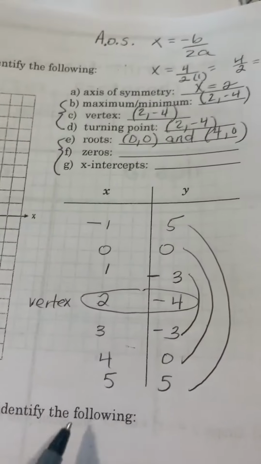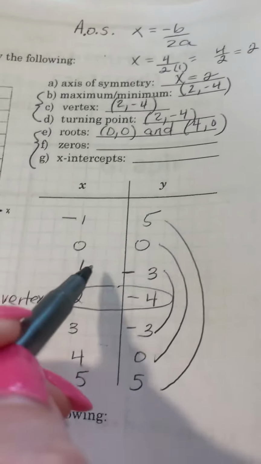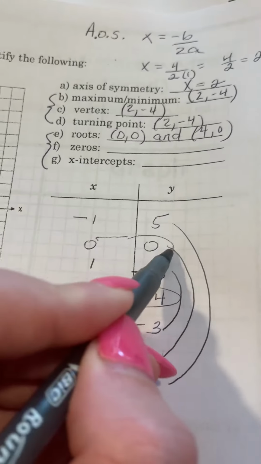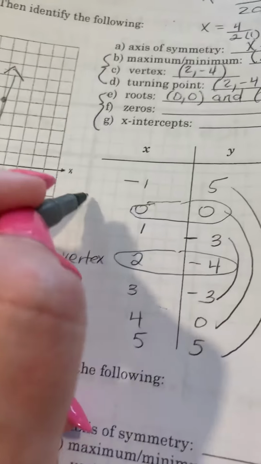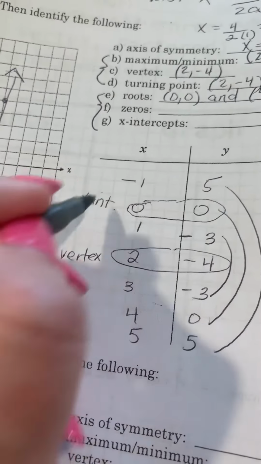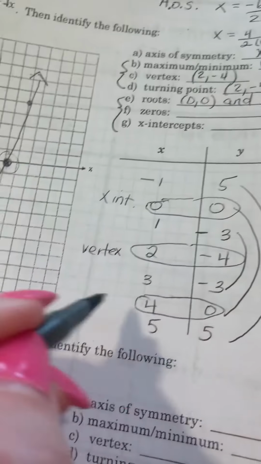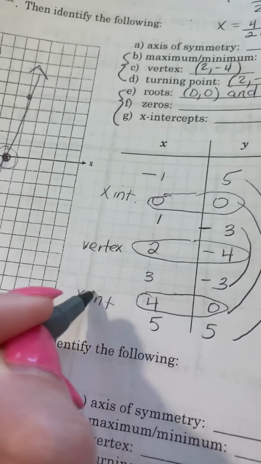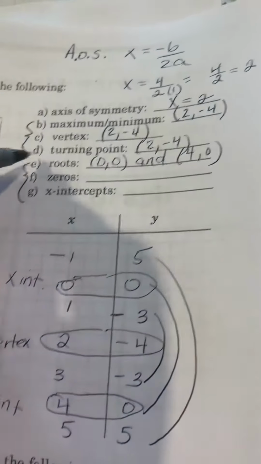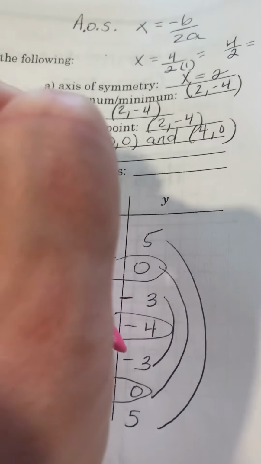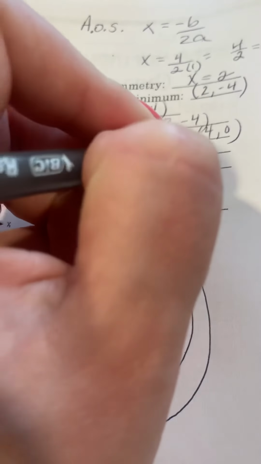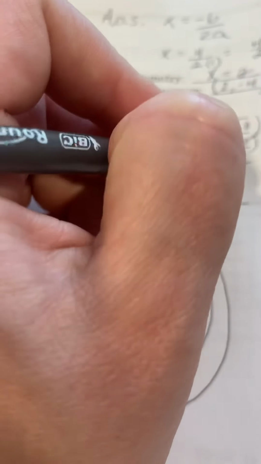Remember, the x-intercepts are where y is 0. So you can see that this is an x-intercept, and this is an x-intercept. It's where y is 0. So the roots, zeros, and x-intercepts are the values where y is 0, and they're all the same. So I'm going to write that down for all of them.